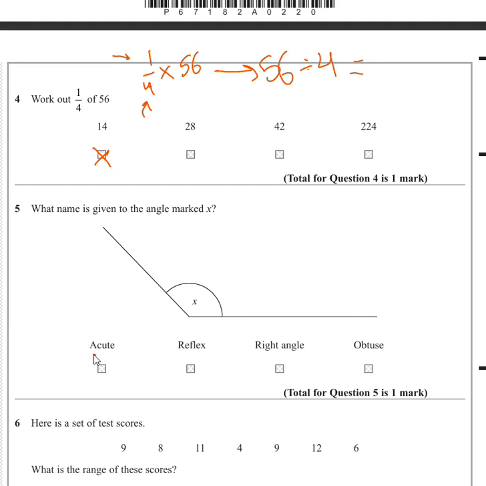All right, so is this angle acute, reflex, right angle, or obtuse? So acute, like from the name, it's a very small angle, all right? So it's like from 0 to 90. And obviously this is not from 0 to 90, because if I want to draw a 90-degree angle, it's not accurate, okay? So this is like a 90-degree angle. It's obviously more than 90, so that means it's not acute.